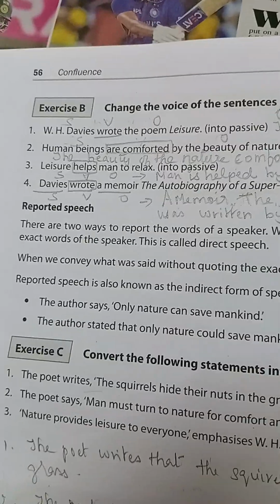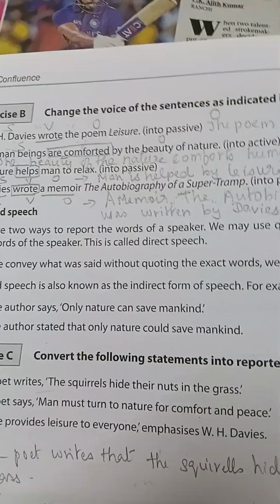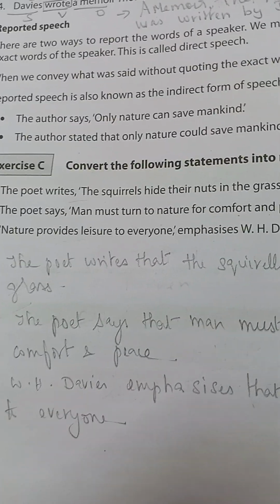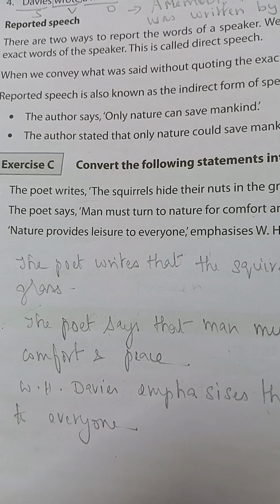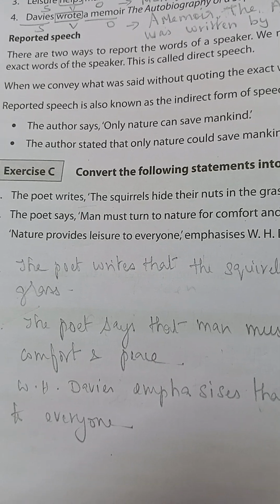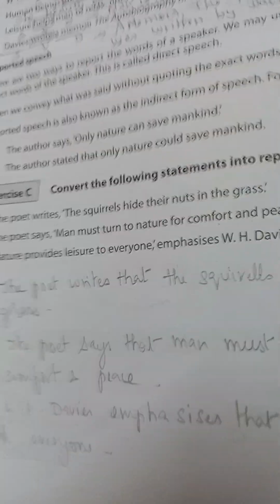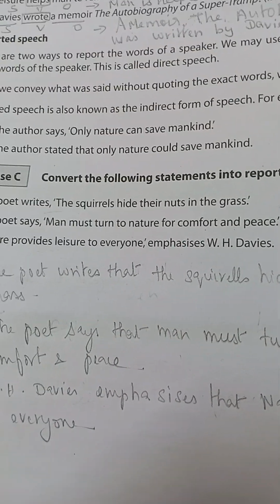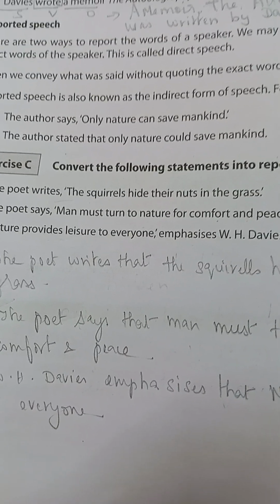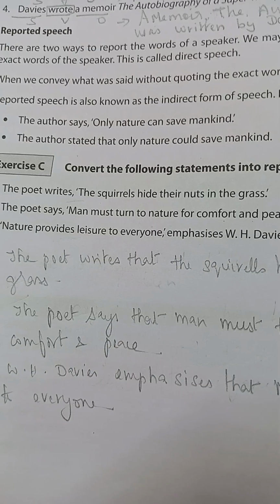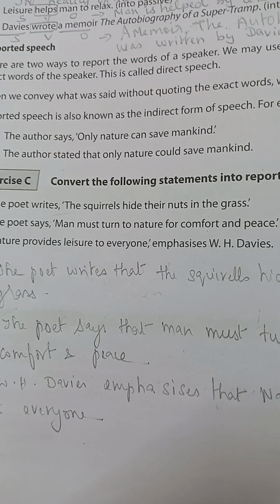So this is your Exercise B of your Leisure poem. And when you come to the next one, we have to convert the following sentences into reported form. So very simple, direct and indirect speech. So you could see: the poet writes, "The squirrels hide their nuts in grass." Writes what? He writes the squirrels hide their nuts in grass. So what's your answer? I should remove the comma, and when I remove the comma I should add a connector. What will be the connector over here?